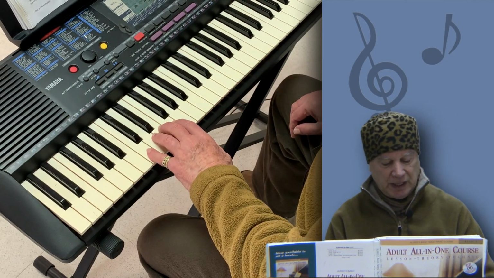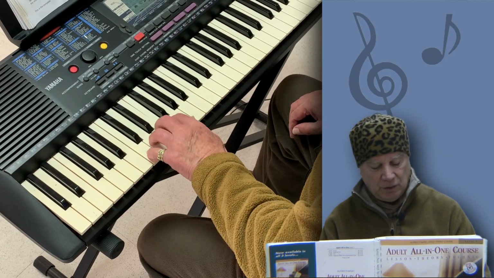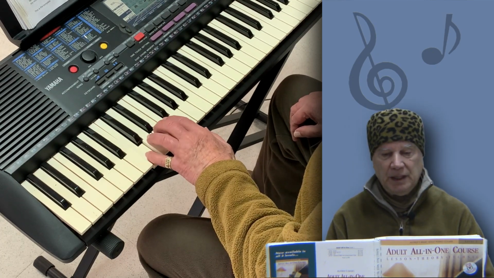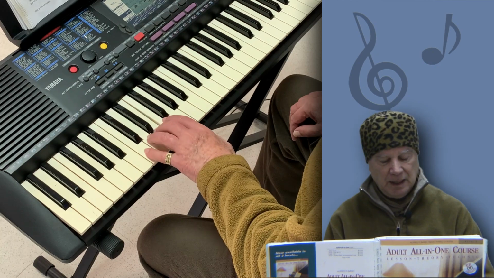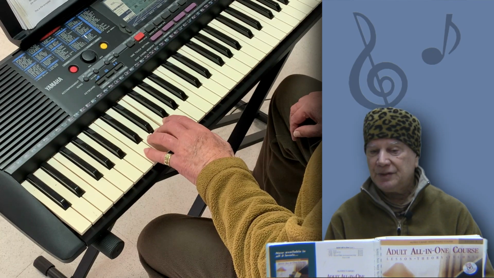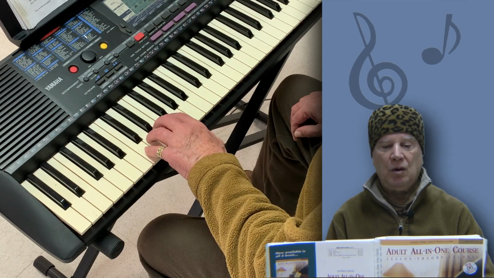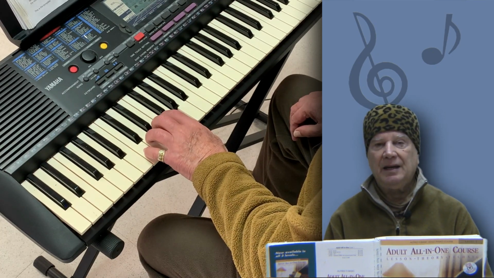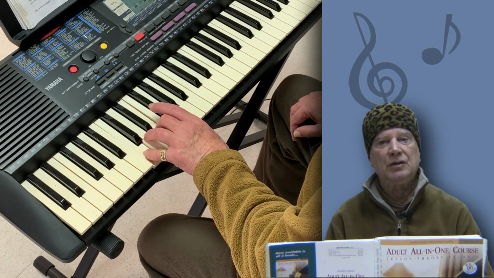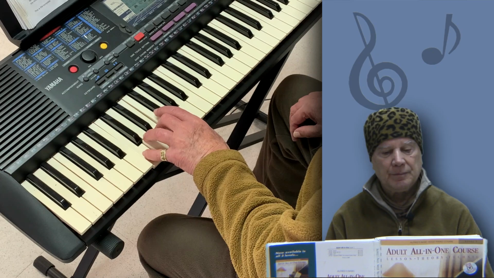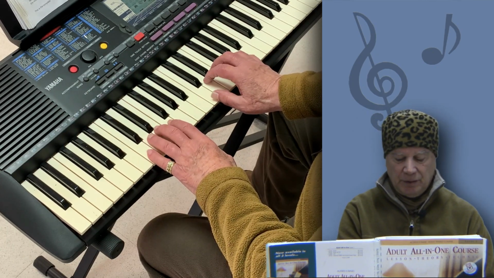So, as I was saying earlier, 1, 2, 3, 4, 5. So, with 1 being the root, 3rd is in the middle there, and then the 5th. So, 1, 3, 5. That's your C major chord, right? 1, 3, 5. Whether it's the left hand or the right hand.